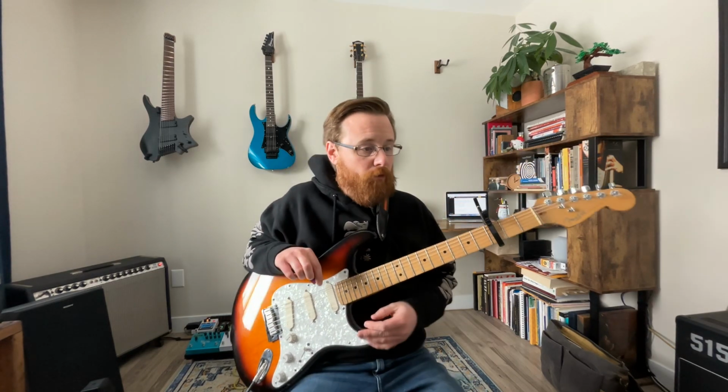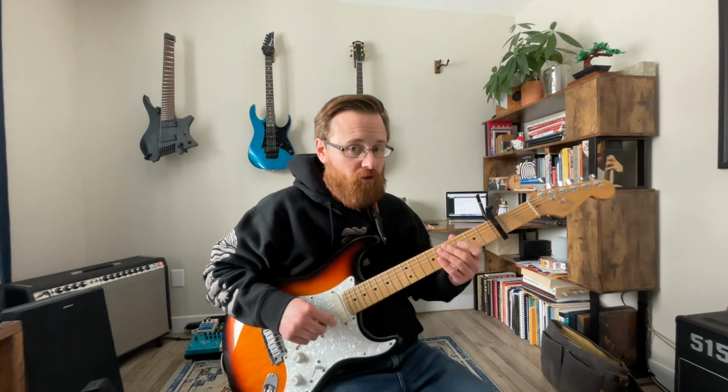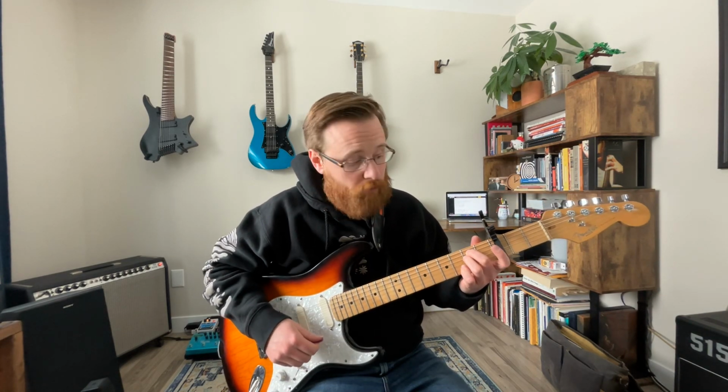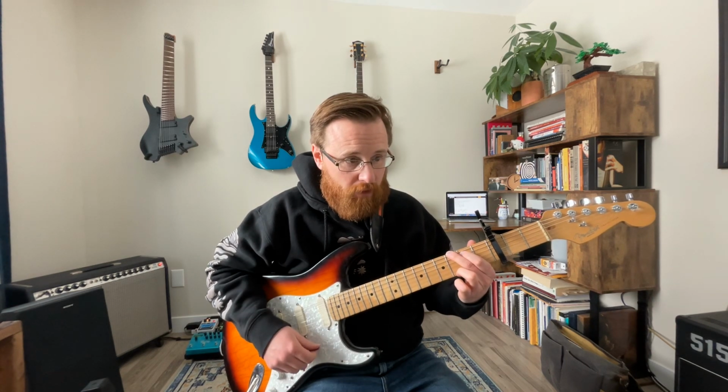For example, the verse section of the song is E minor. I've got the capo on the 3rd fret, so this is going to be an E minor chord right here. Then we go to a C chord, then a G chord, and then a D chord. So, E minor, C, G, and you're going to repeat that 4 times when he starts singing.